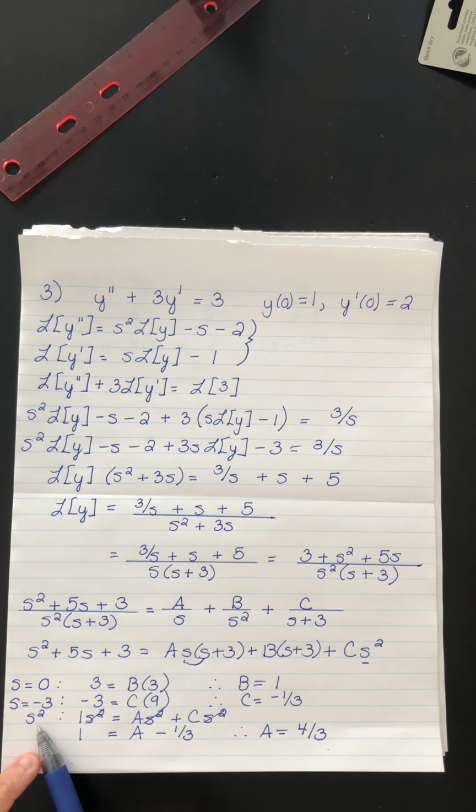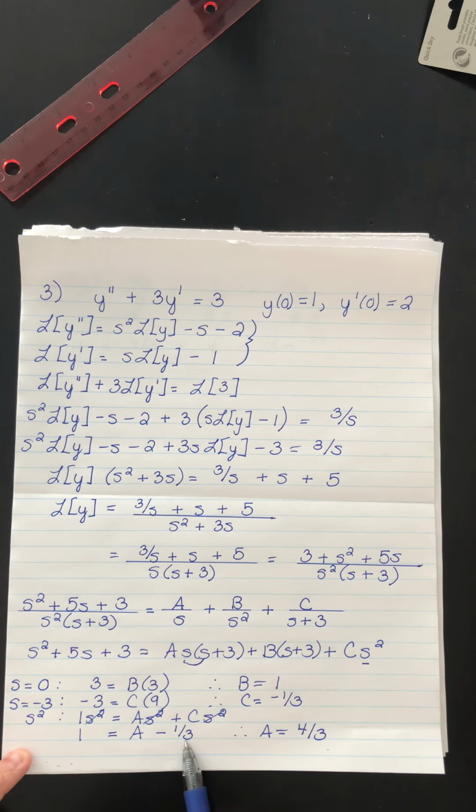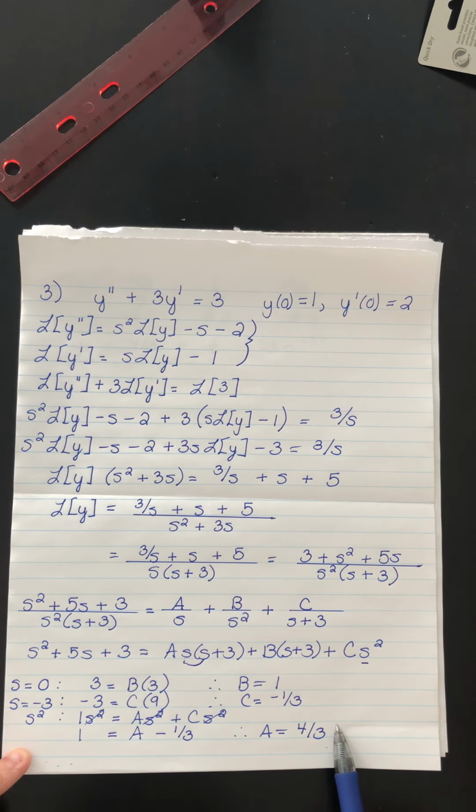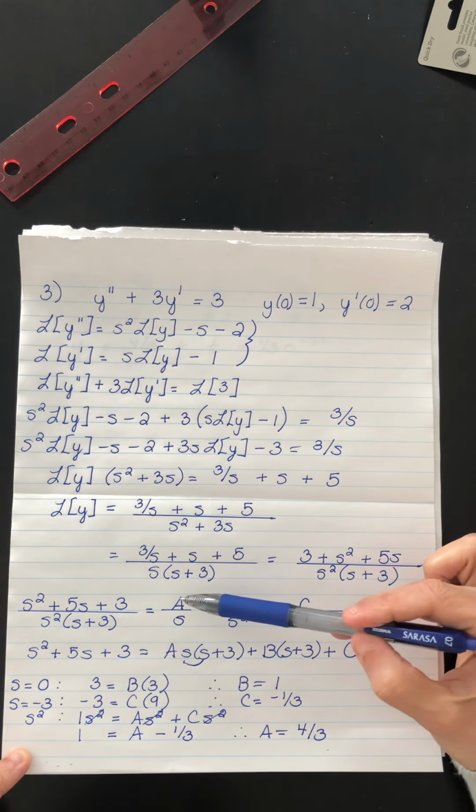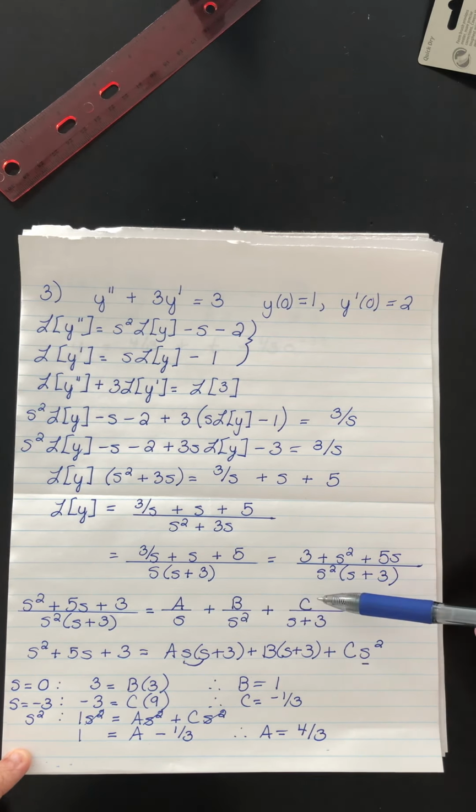So we're solving for the coefficient of s squared. We have 1 s squared on the left equal to A s squared plus C s squared. And since we know the value of C is -1/3, we can substitute it. And A is found then by adding 1 plus 1/3 to get 4/3. These three values now are substituted here, here, and here.